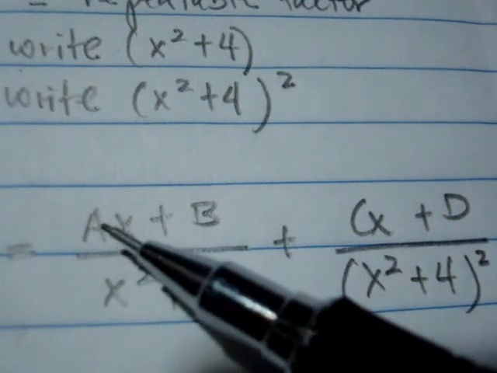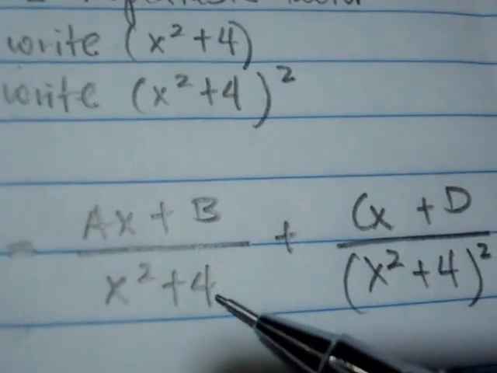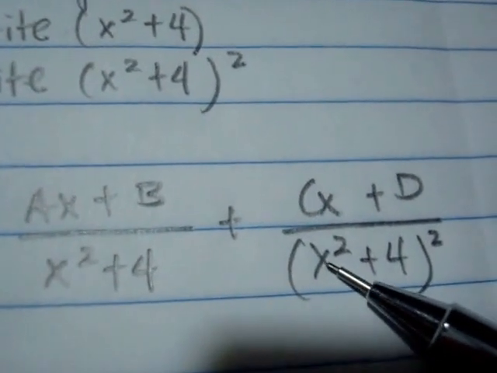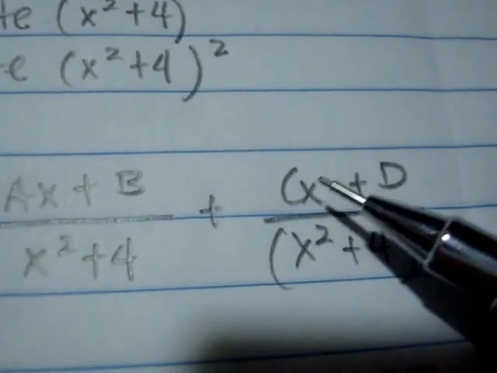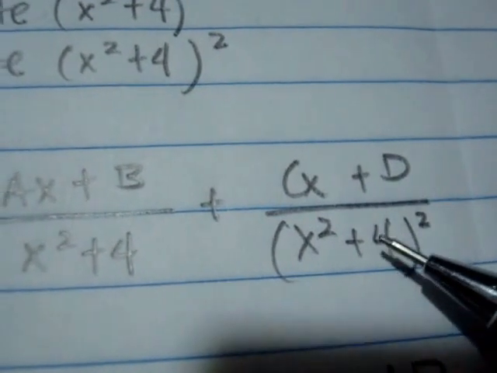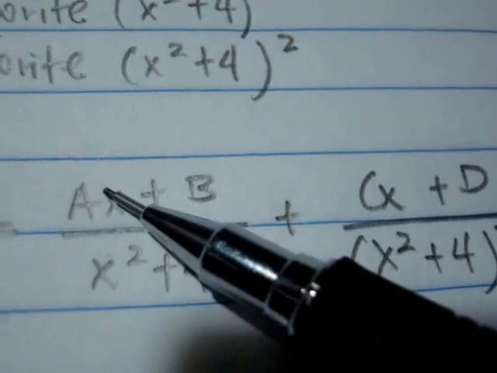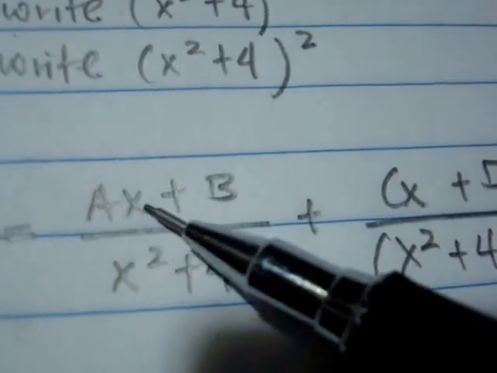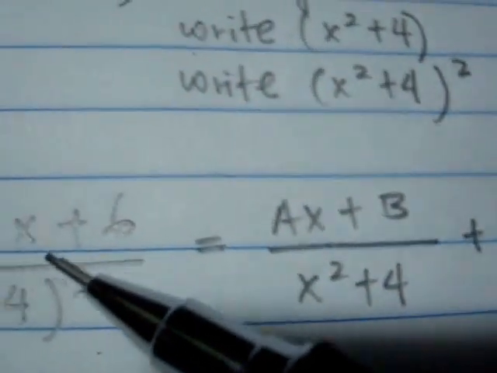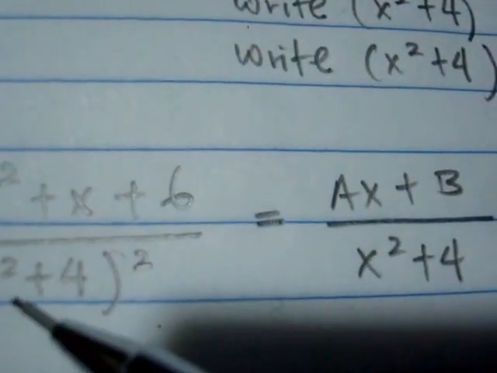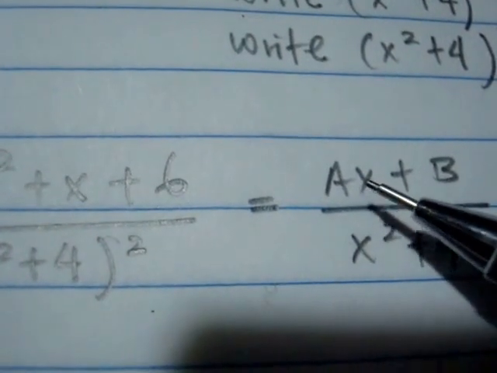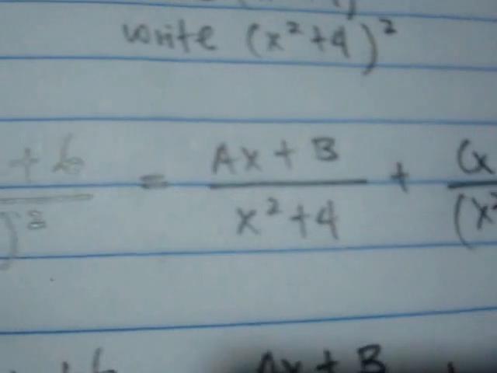So for the x squared, you assign the Ax. For the 4, you assign the B. As for this one, the x squared, you assign the Cx for it, plus D for the 4. The reason why you have this Ax and this Cx is because this is in the form of an irreducible quadratic factor. That's the only case when you put Ax and the Cx.